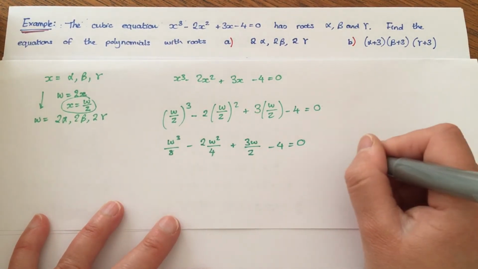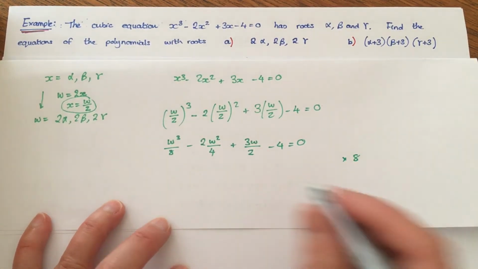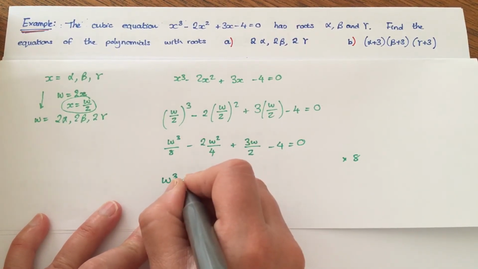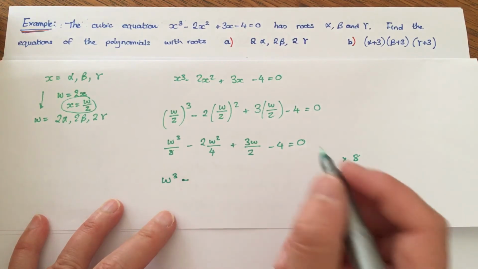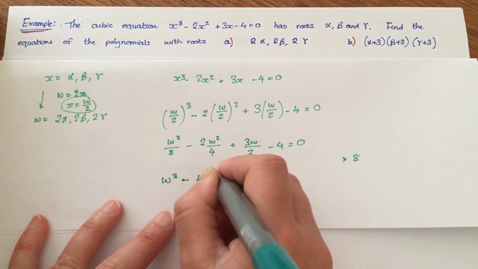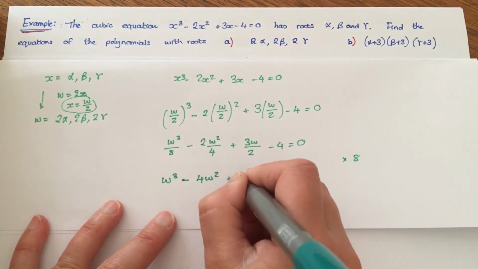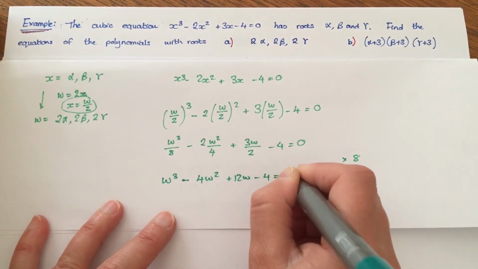I don't want these denominators, so if I times everything through by 8, I get w cubed minus 4w squared plus 12w minus 4 equals 0.